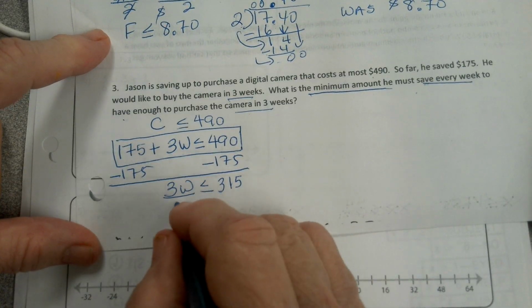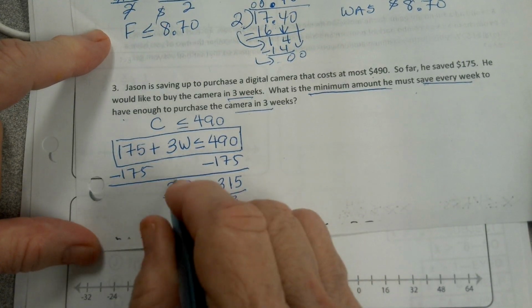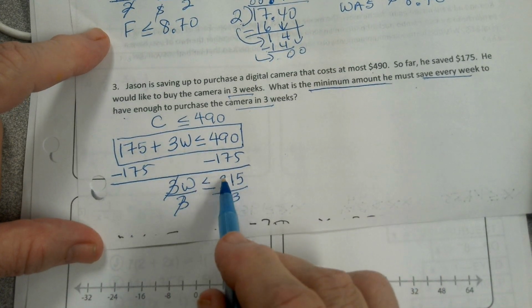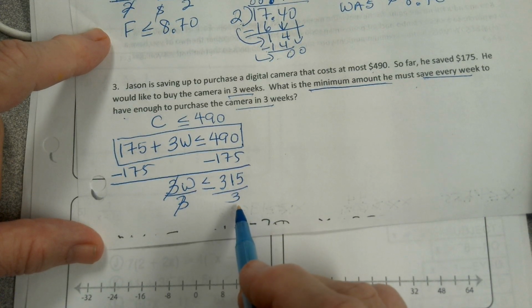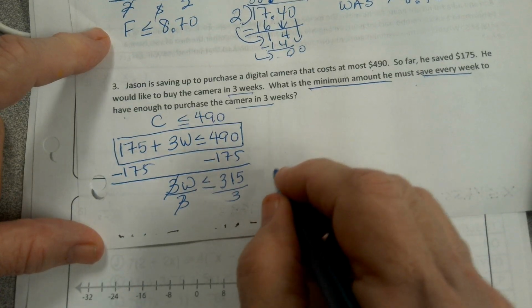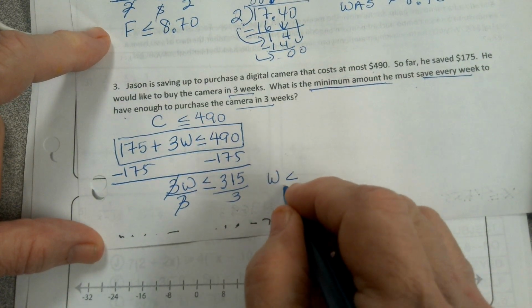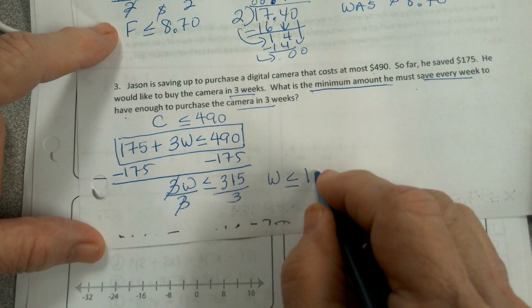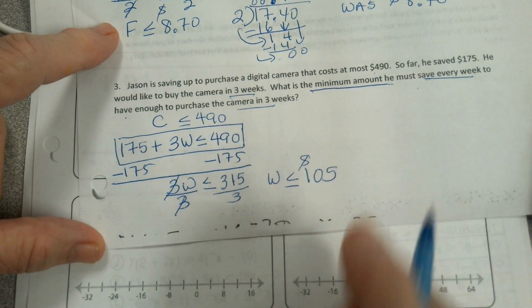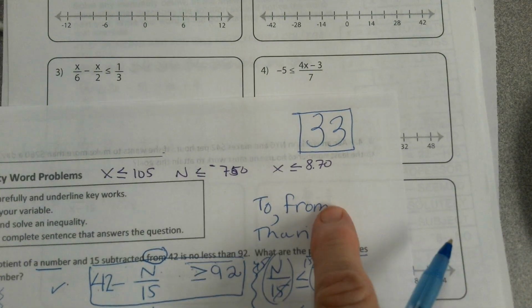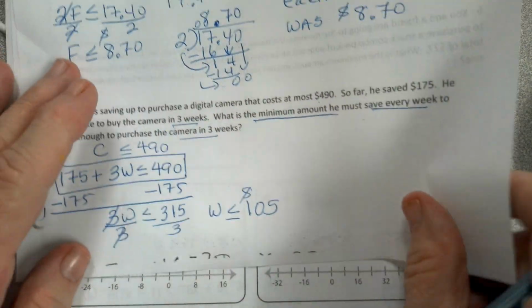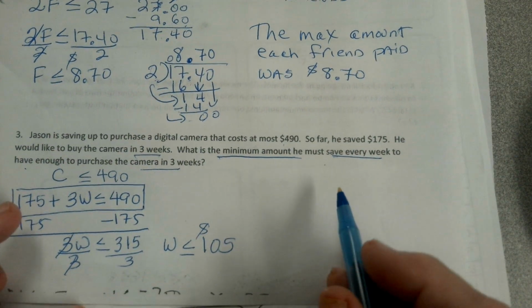And we can do this in our head. So what's 3 divided by 3? 1. What's 15 divided by 3? 5. So this is going to be W is less than or equal to 105. By the way, I had my mixed up answers up here. Right here. 105. Negative 750. $8.70. All right. So, and my sentence is, yes.